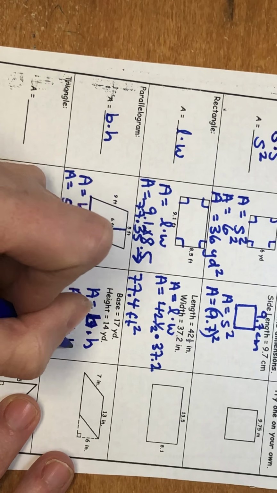yards squared. All right, this one right here is pretty simple. Again, rewrite your formula: base times height divided by 2. You plug in what you know. You have your base times your height divided by 2. You can do that on your own, and you're going to get millimeters squared. So finish that one.